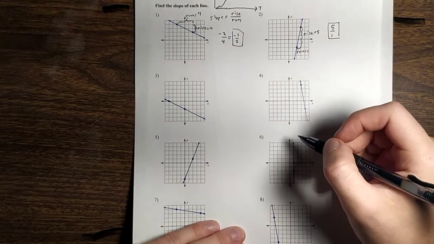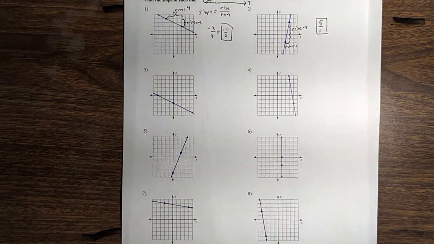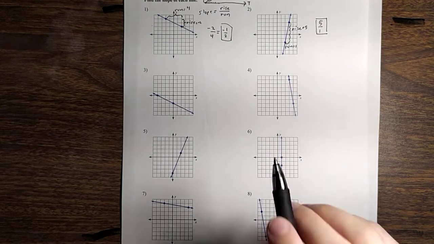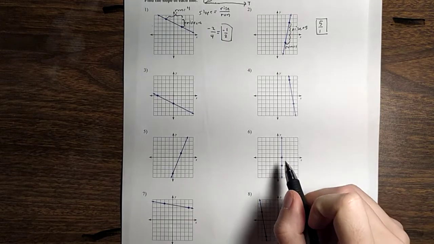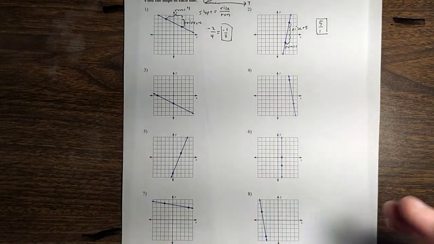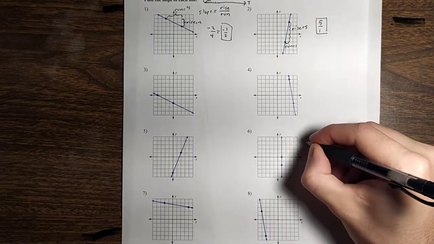Okay, so I'll do number 6. Number 6 is tricky. This is a special case. You'll see this a couple times. In this case, there's no point that's more left of the other one. So they're both equally lined up left to right. When that happens, we can't find the slope. We call that undefined.